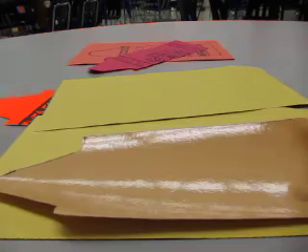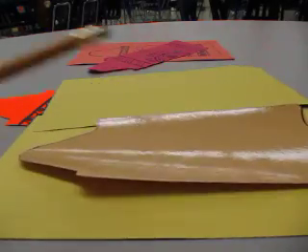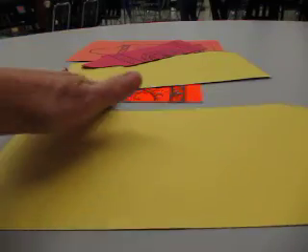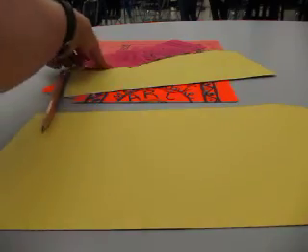So to get started, you need your tracer, and I always like to start with a pencil. And the colored paper that's on your table. So if you're at the yellow table, you'll have yellow. If you're at the blue table, you'll have blue, red, etc.